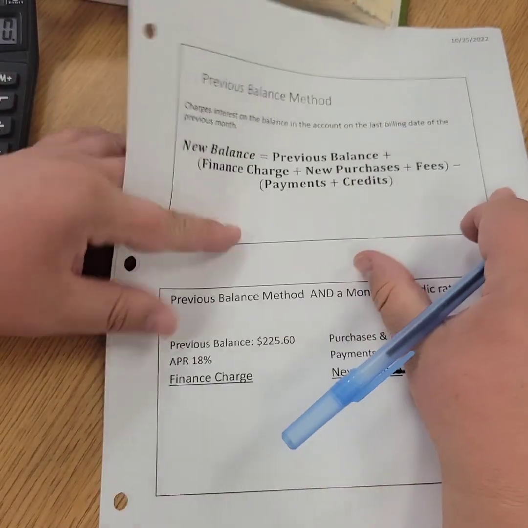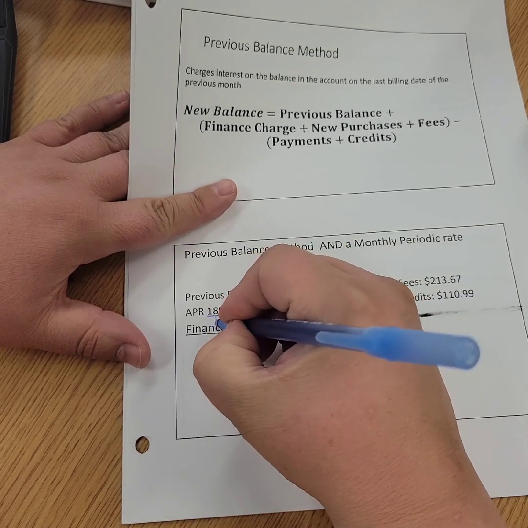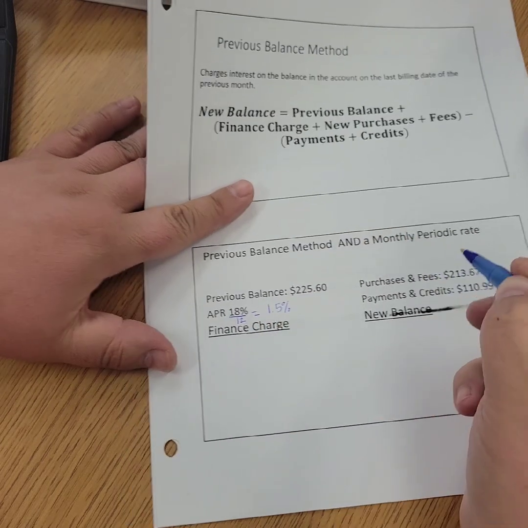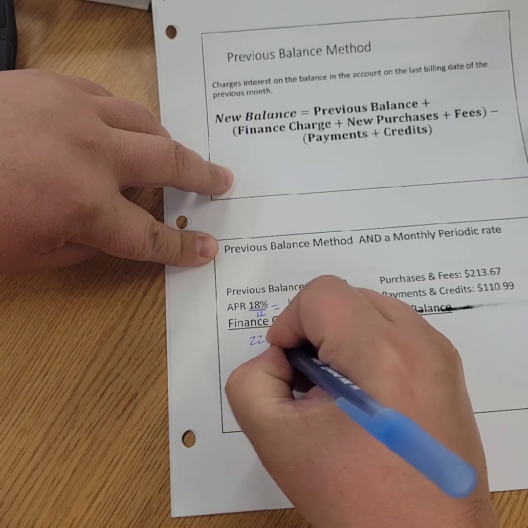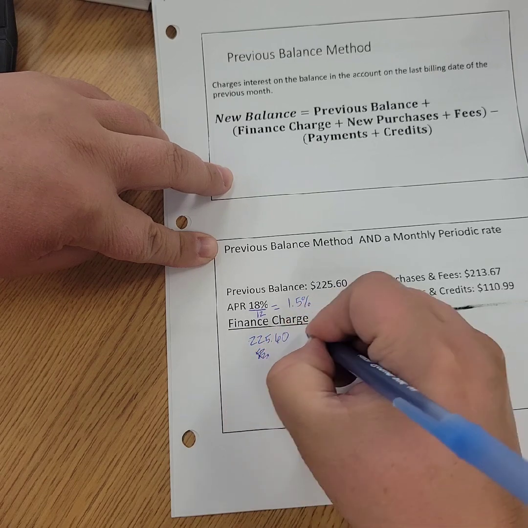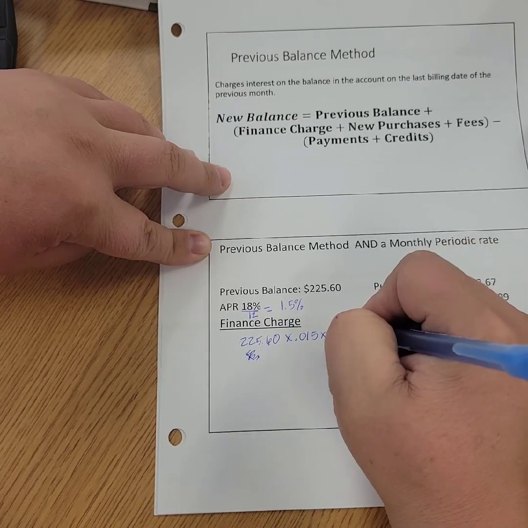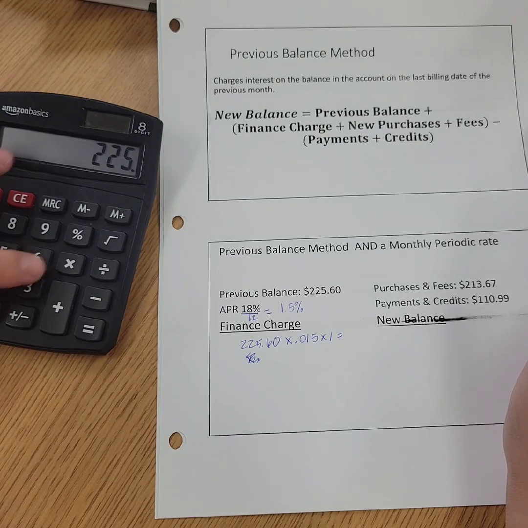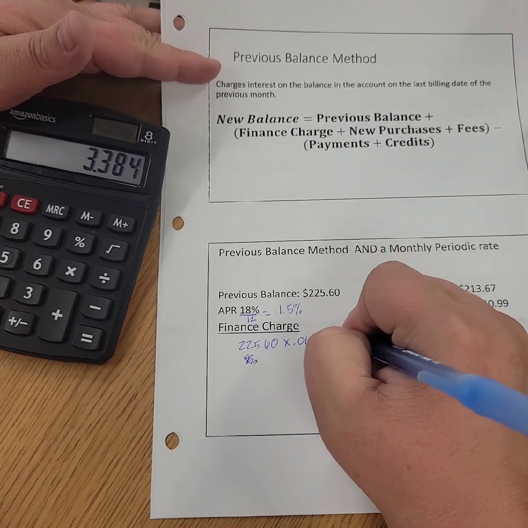So they're wanting the previous balance method and the monthly periodic rate. So we're going to go ahead and do 18% divided by 12, so 1.5%. So then the finance charge is based on the previous balance, so we're going to do $225.60 times 0.015 times 1 month, and it should be, I can't remember now, $3.38.